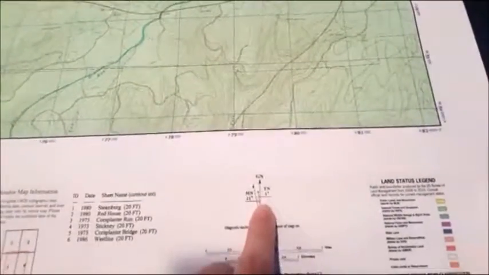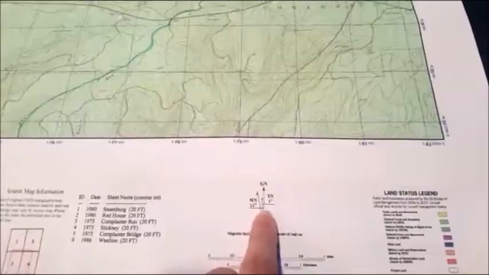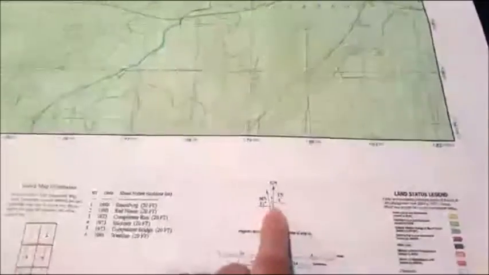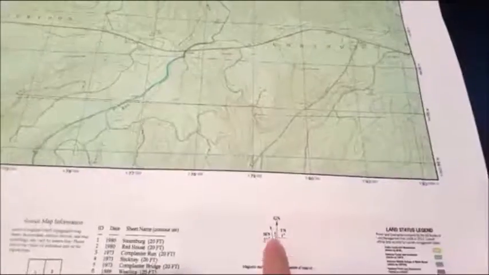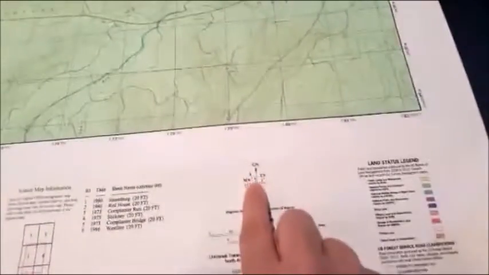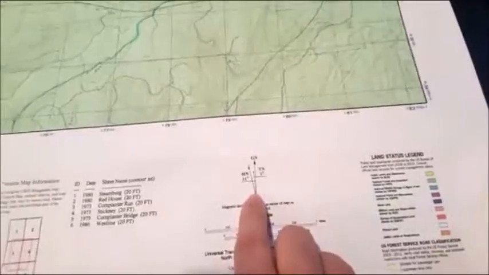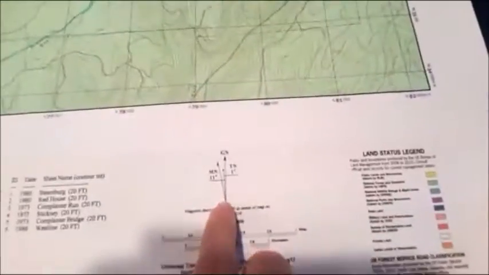Typically most people use magnetic north, or compass north, for navigation. That's the most used way. True north and grid north usually aren't the common ways that people navigate.